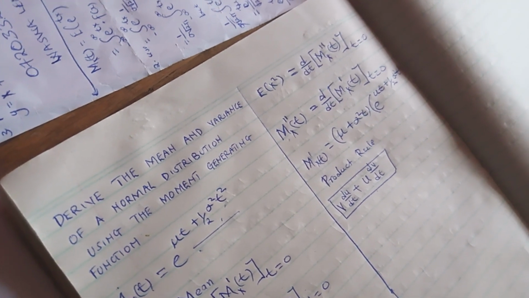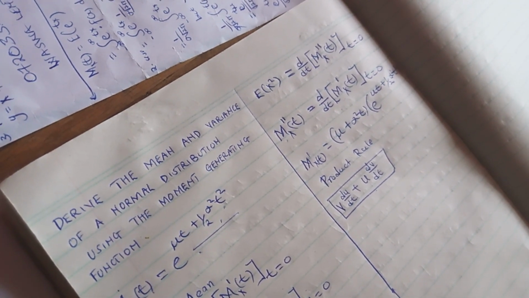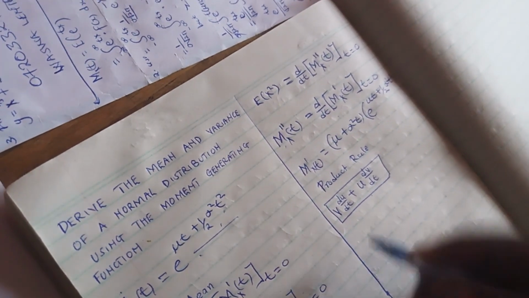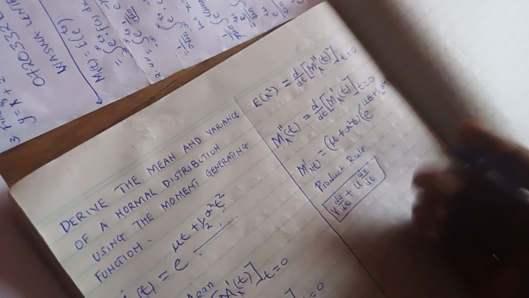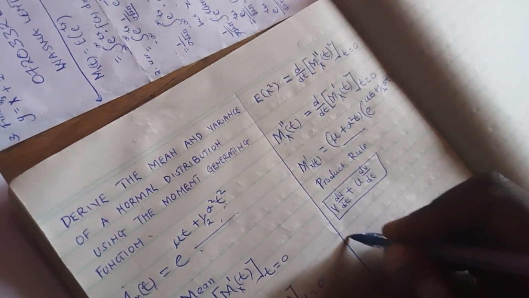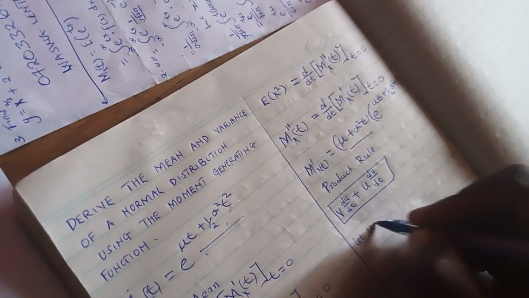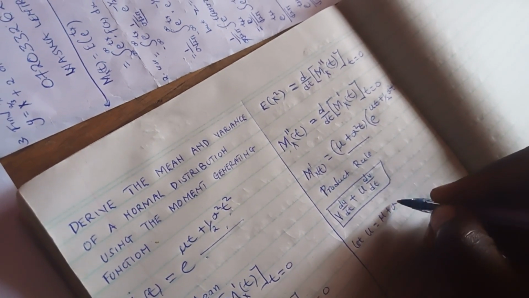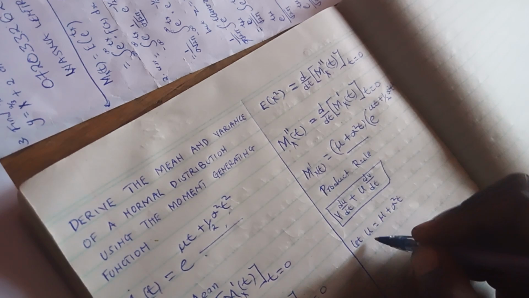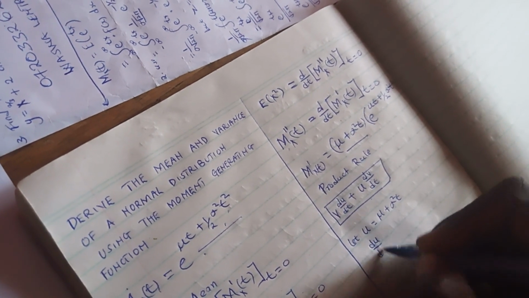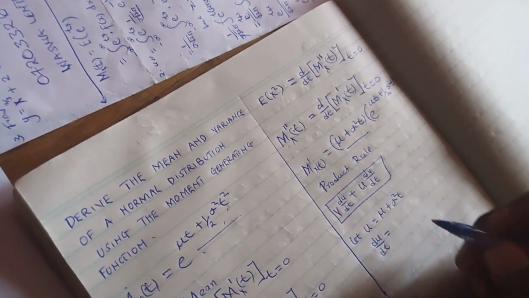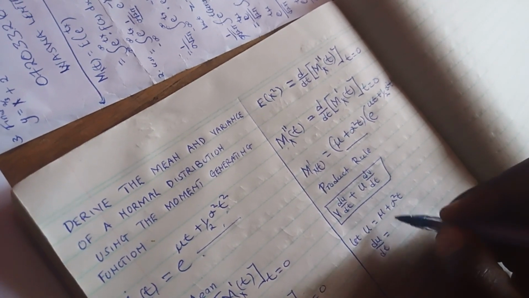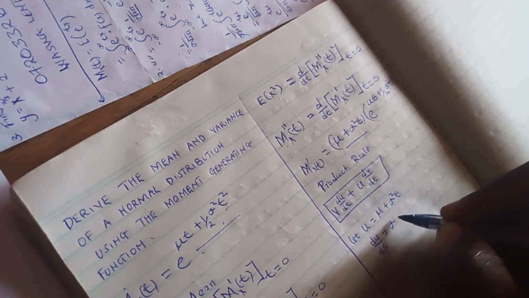So let us find the values for v and u. Firstly, we will say let u be equal to mu plus sigma squared t, then du over dt is going to be sigma squared.